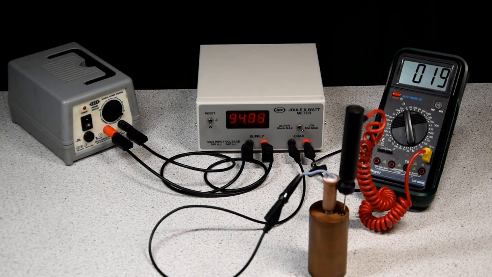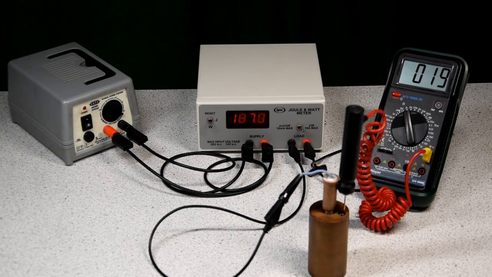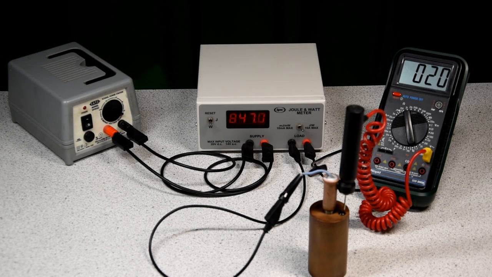This is the same experiment, a third experiment, with the ammeter, voltmeter and stopwatch replaced by a joule meter. Joule meters measure the energy input directly. Now the experiment is run for a fixed energy input rather than for a fixed time, and this unit only goes up to 9,999, so we'll have to stop it then.